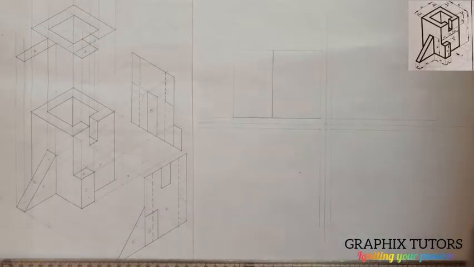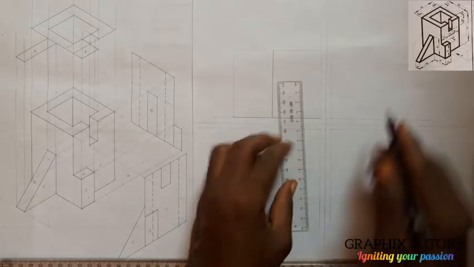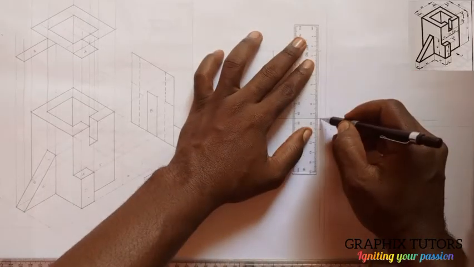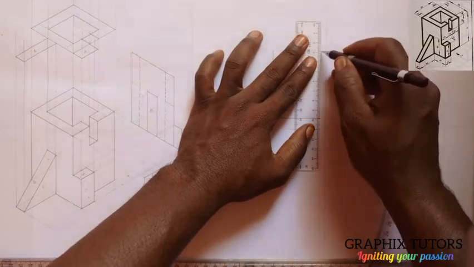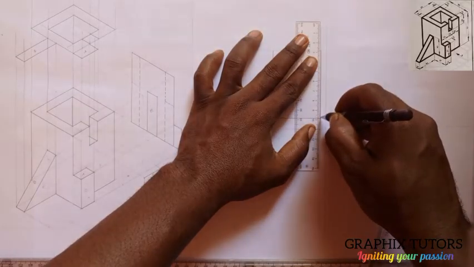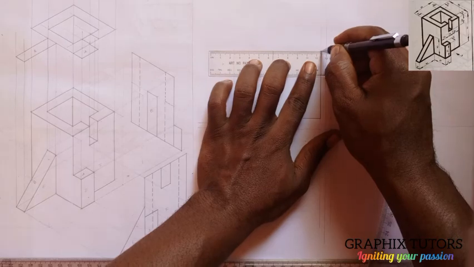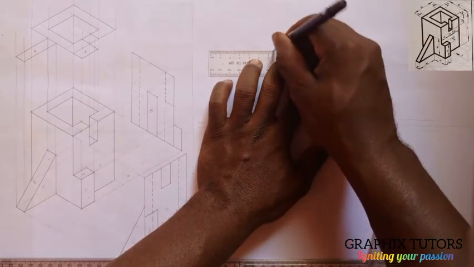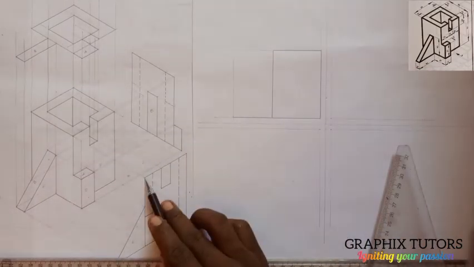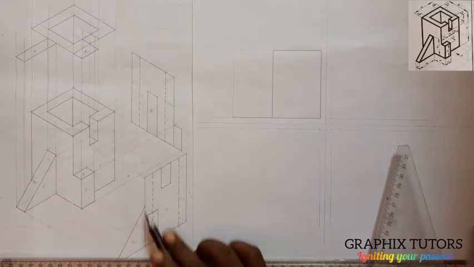So I'm going to thicken it here too. So from here I'm going to thicken it. I'll close it up. So I've drawn this 4 point here, right?